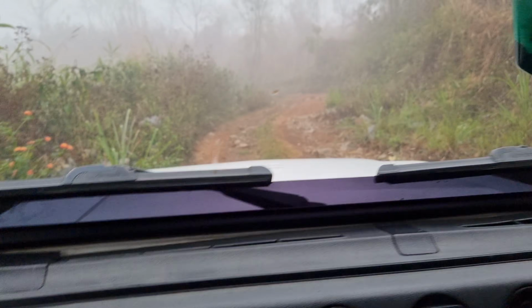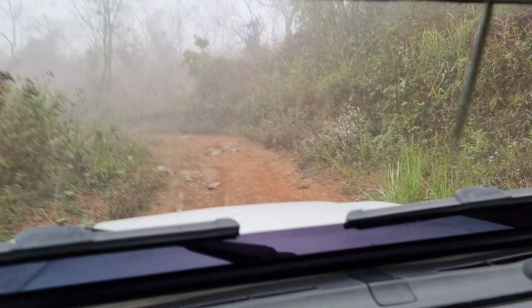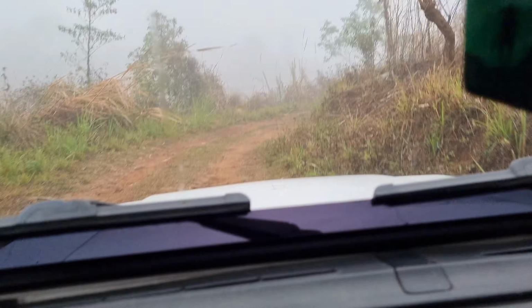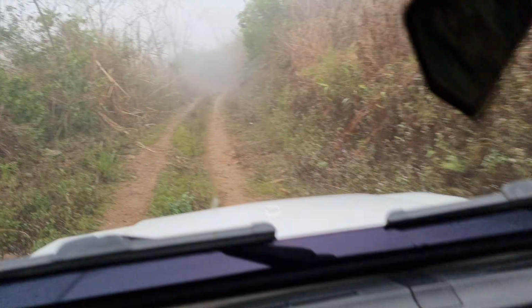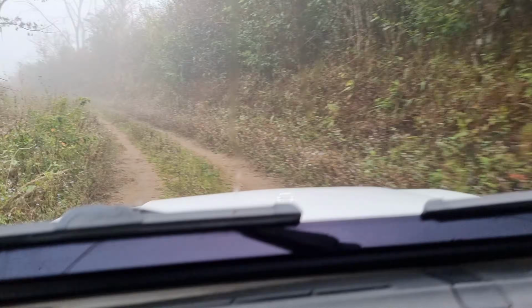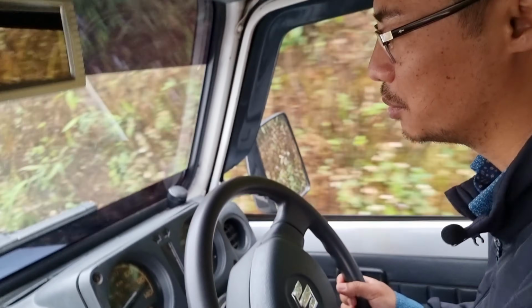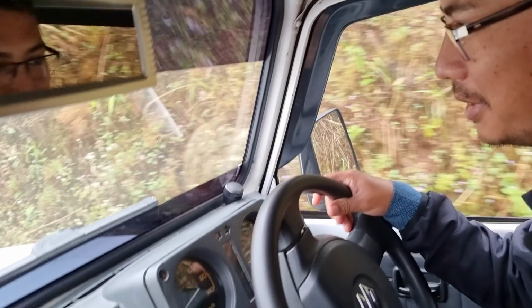So let's see ahead how the road further looks. It's a slow, gentle climb. The road is very gentle, no stress on the engine. It's a smooth ride, and in fact I'm still on second gear right now.